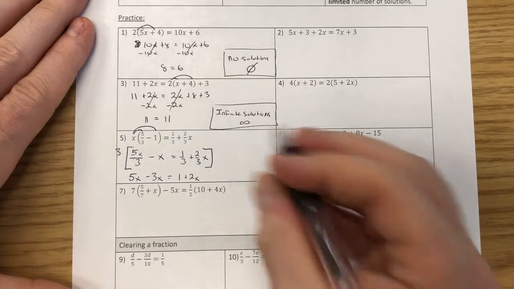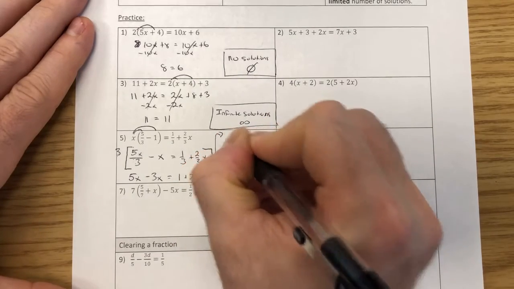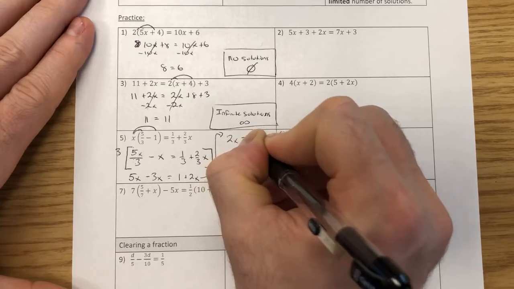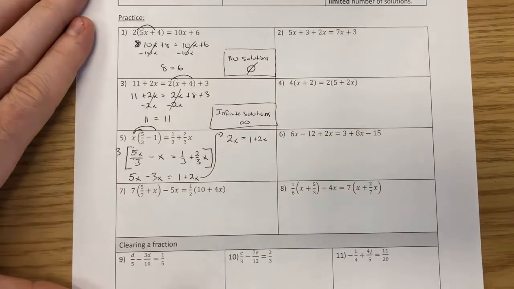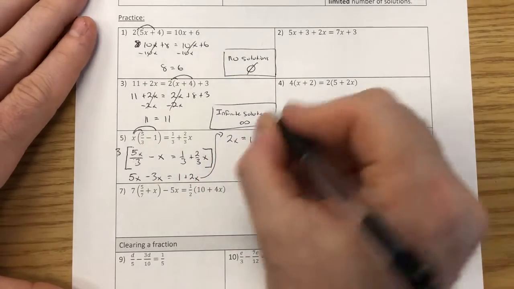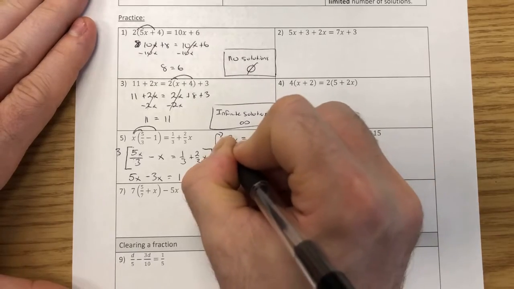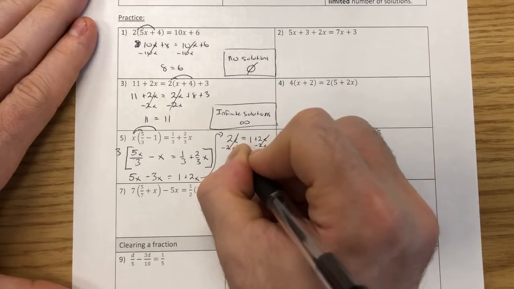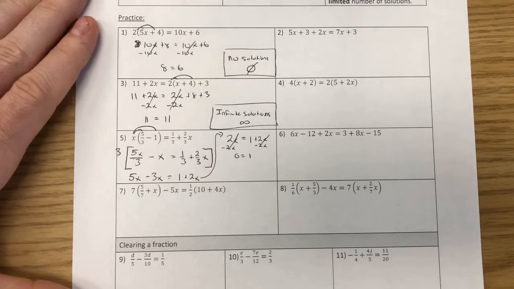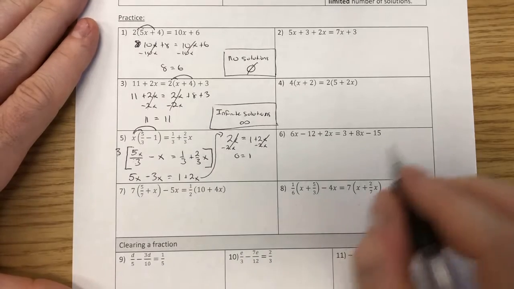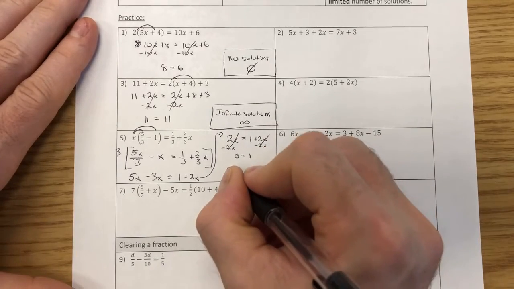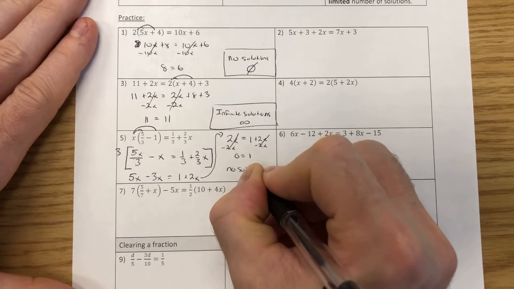I combine terms on the left. I'm left with 2x equals 1 plus 2x. And you see again what's going to happen here. When I subtract my 2x, they cancel out and I have 0 equals 1, which I know again, that is a non-true statement. 0 does not equal 1, therefore there are no solutions here.